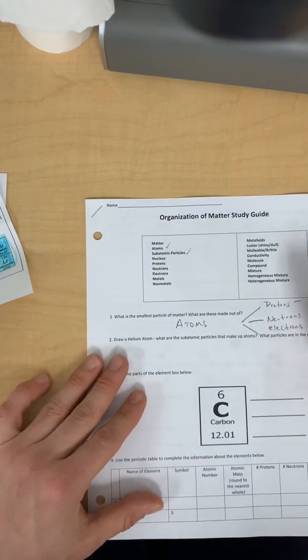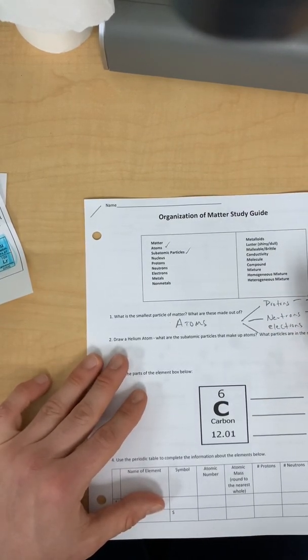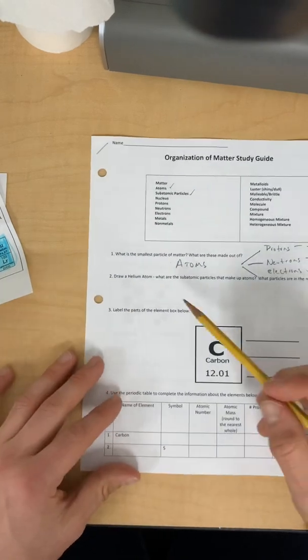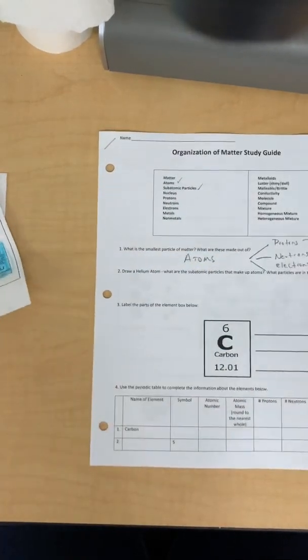Protons have a positive charge. Neutrons have no charge, I'm going to write NA. Electrons have a negative charge. All right, cool. So question 2 asks you to draw a helium atom.